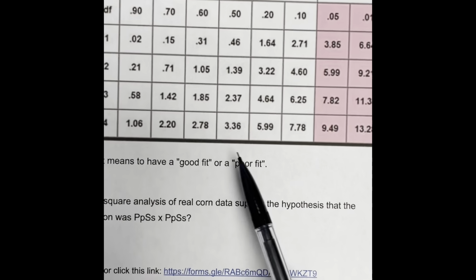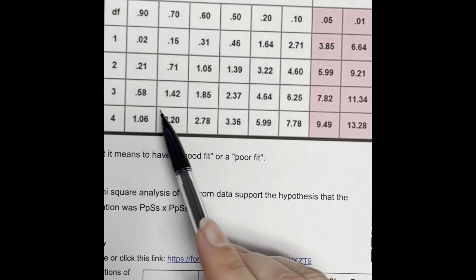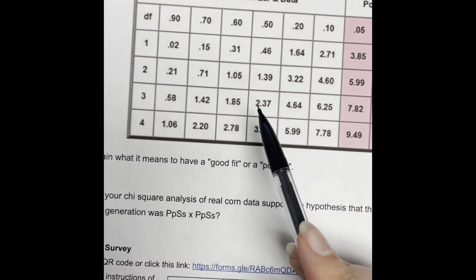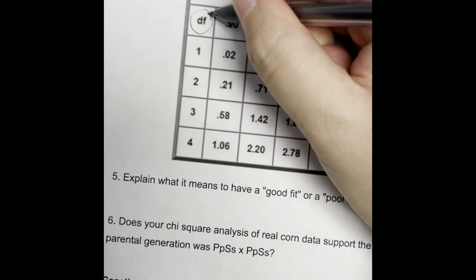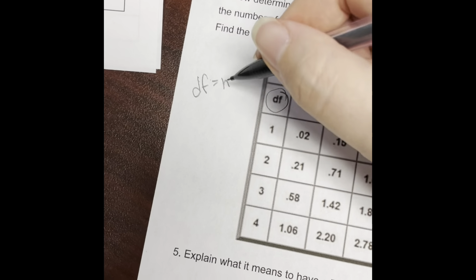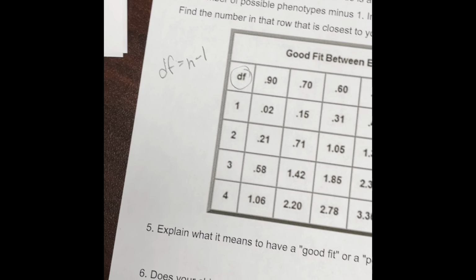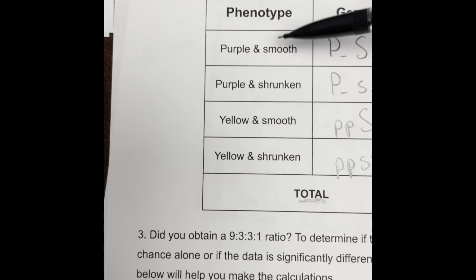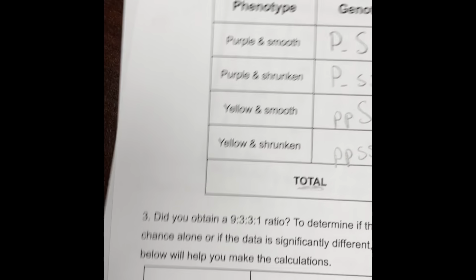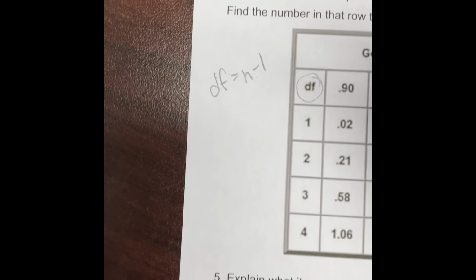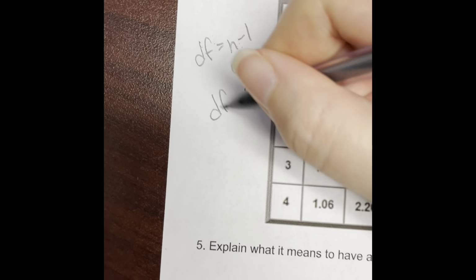Let's find the critical value. The only way to find the critical value is to use a critical value chart or a chi-squared chart. The first thing we need to know is degrees of freedom. If you remember, degrees of freedom is equal to the number of categories minus 1. If we look on the previous page, we have 1, 2, 3, 4 categories. So our degrees of freedom is 4 minus 1, or 3 degrees of freedom.